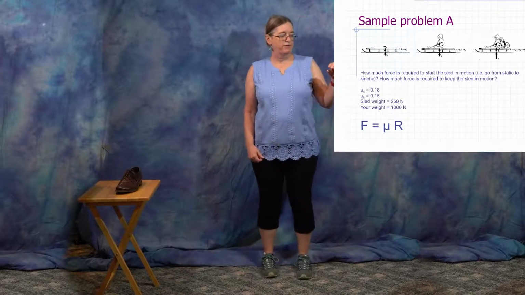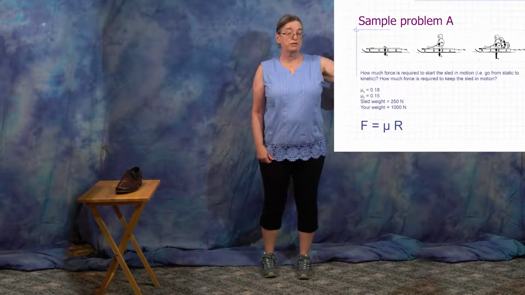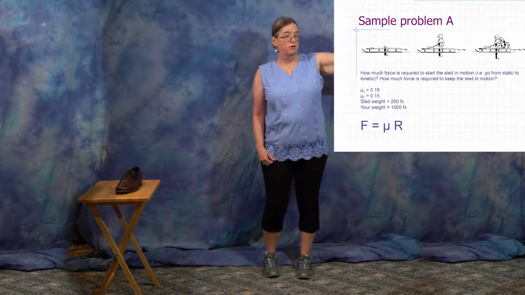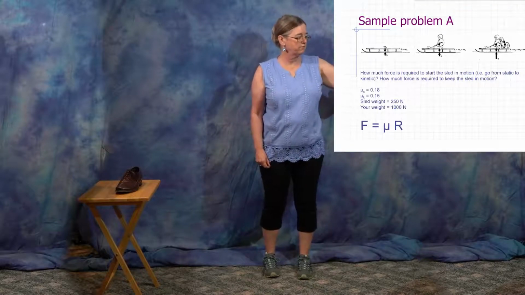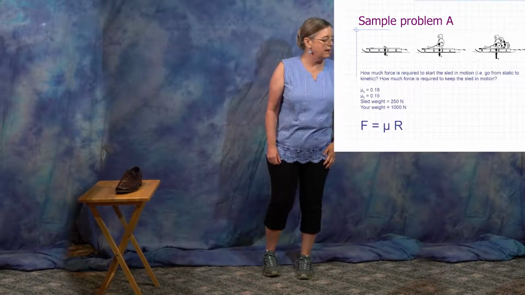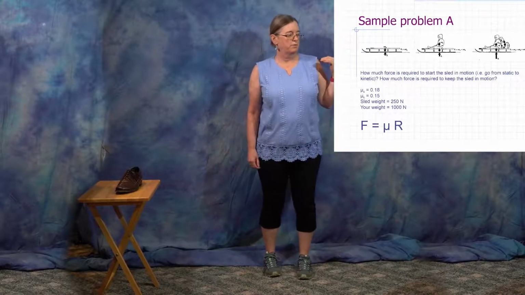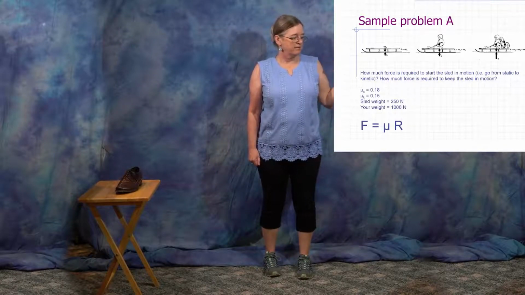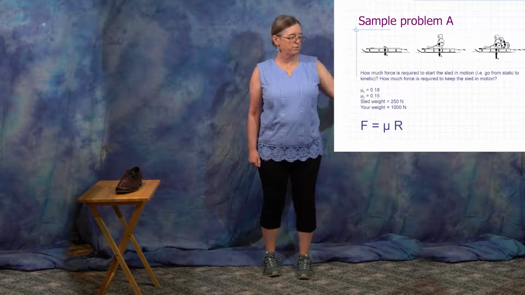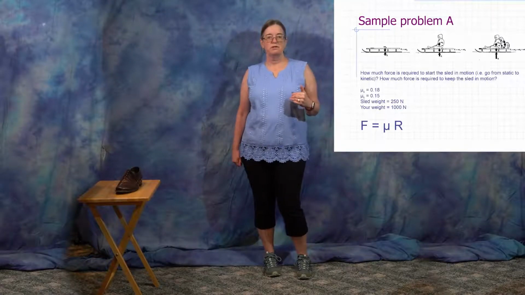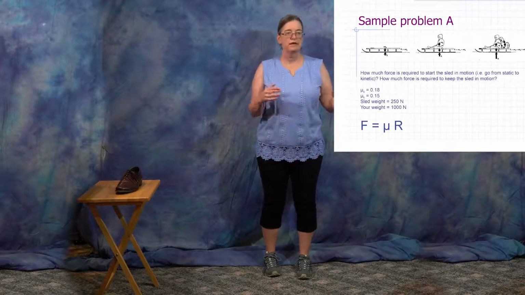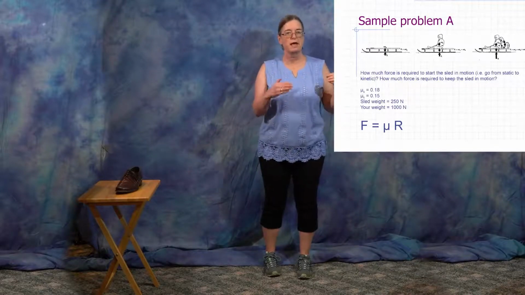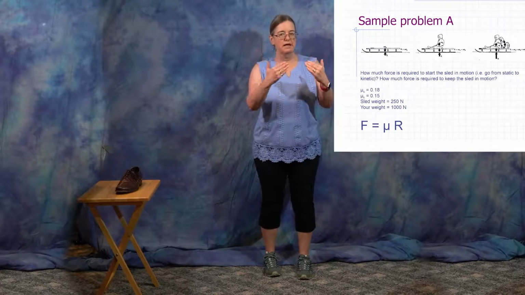So we have the information on the maximum static coefficient of friction, which of course is higher than the kinetic coefficient of friction. And we know what the weight of the sled is, we know the weight of the person, and we want to know, first of all, how much we have to push on the sled in order to get it going in the first place. That means overcoming static friction.